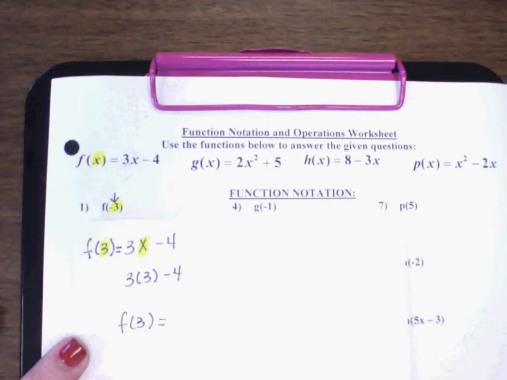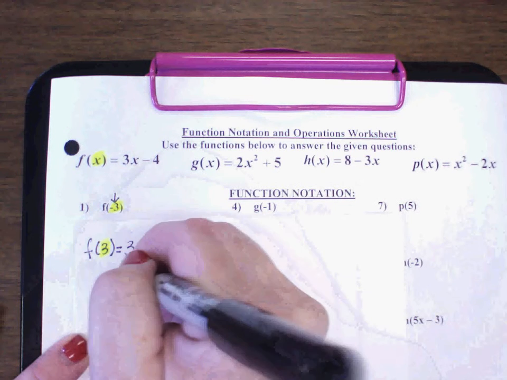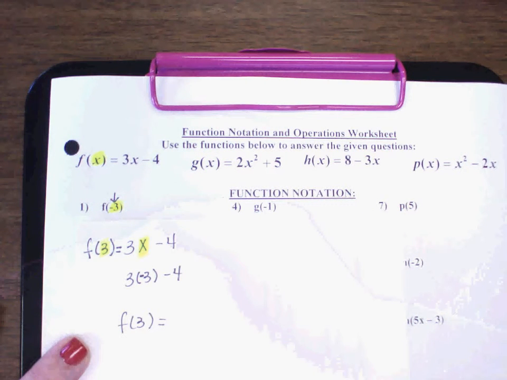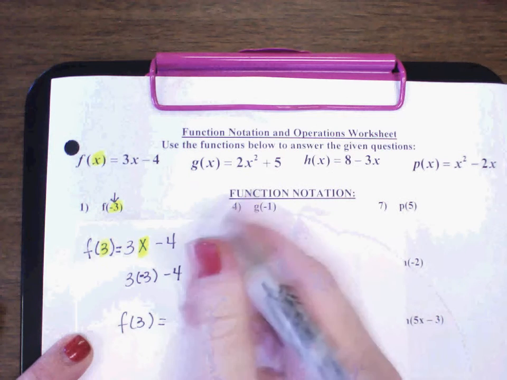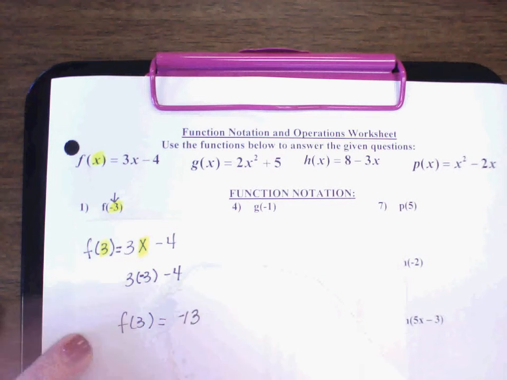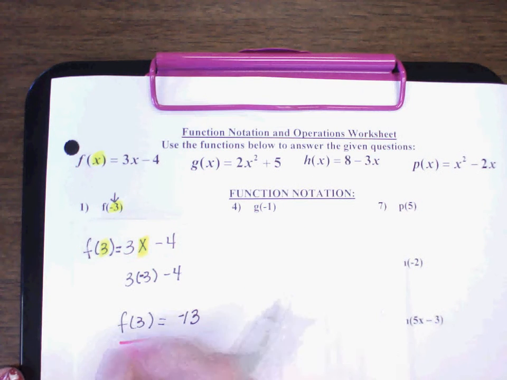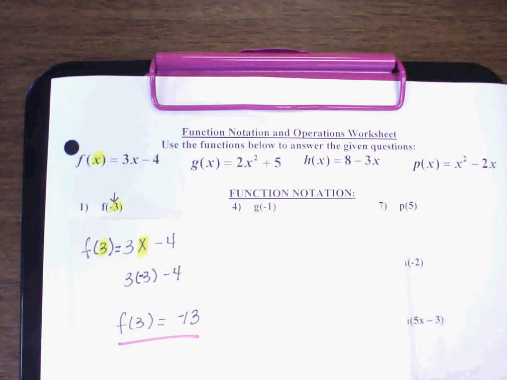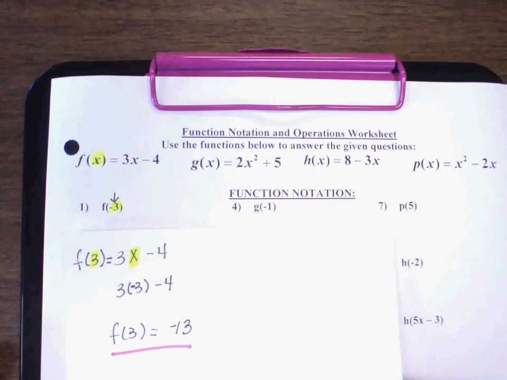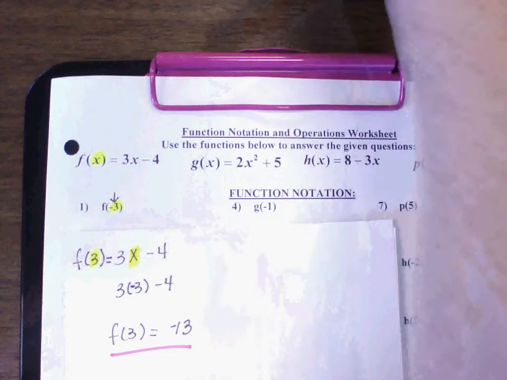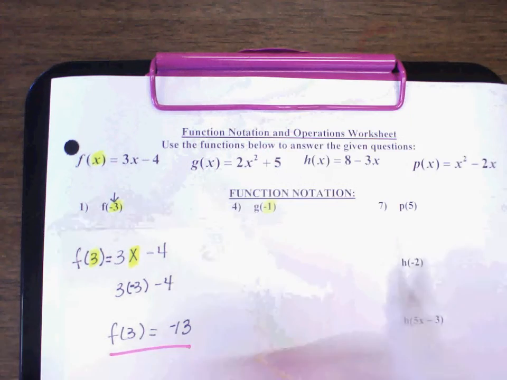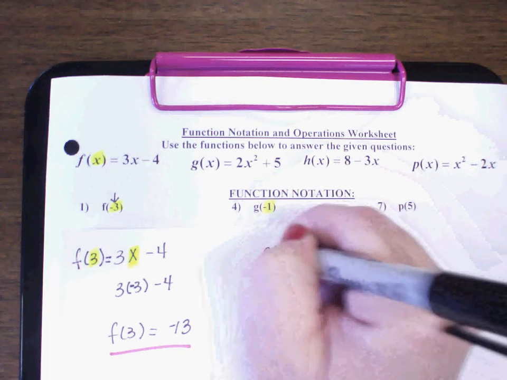So this would be g of -1. G is 2x squared plus 5. And that means that this is the value of the x. So that becomes 2 times -1 squared plus 5. And then the calculator takes over. You can do it in your head because it's pretty easy math.